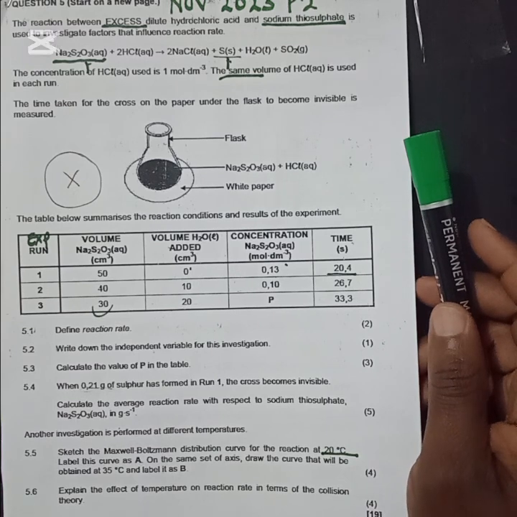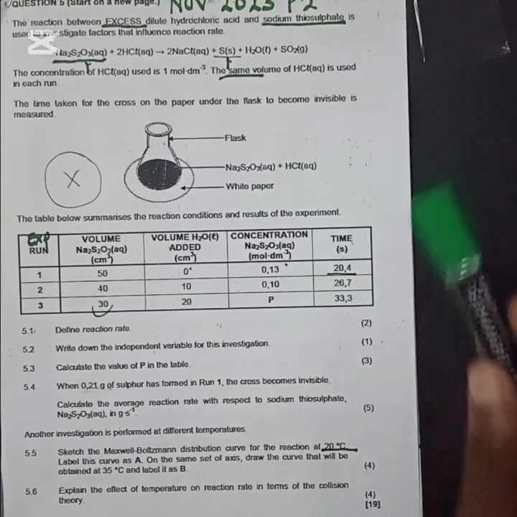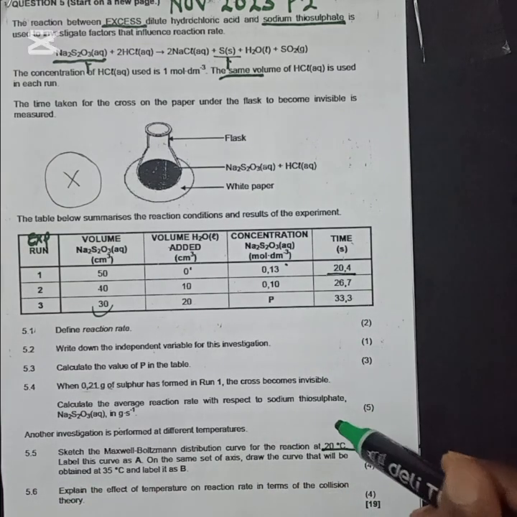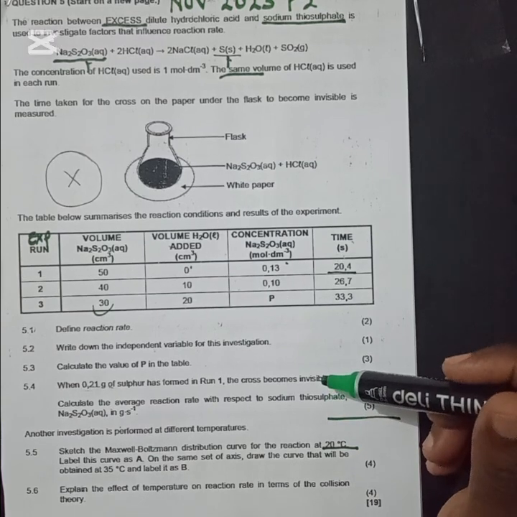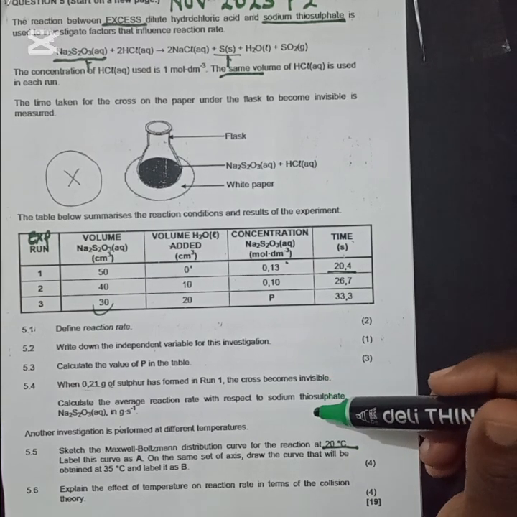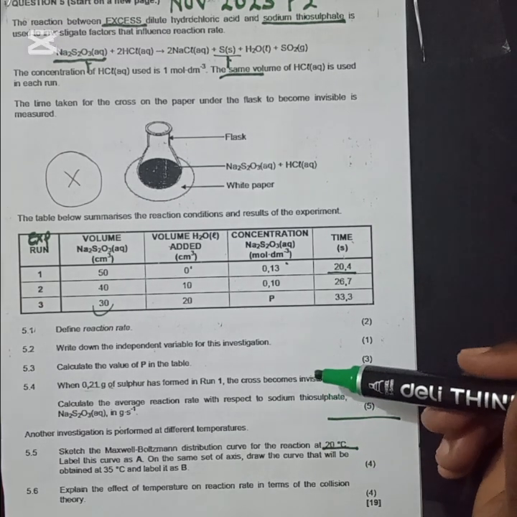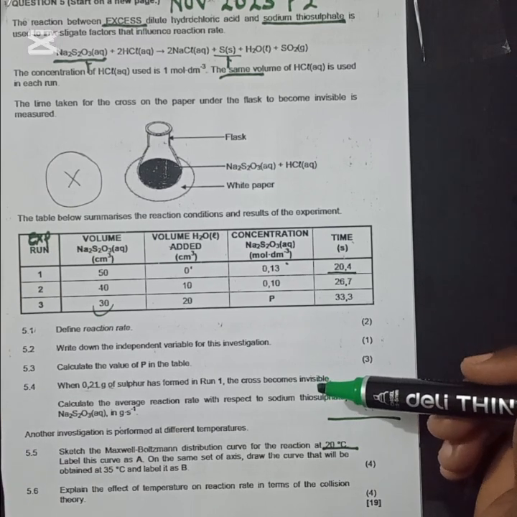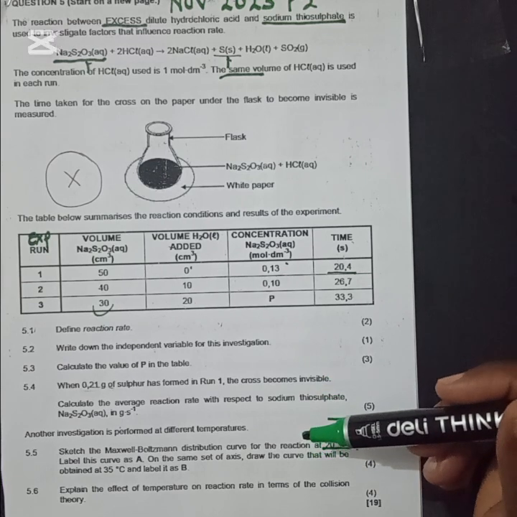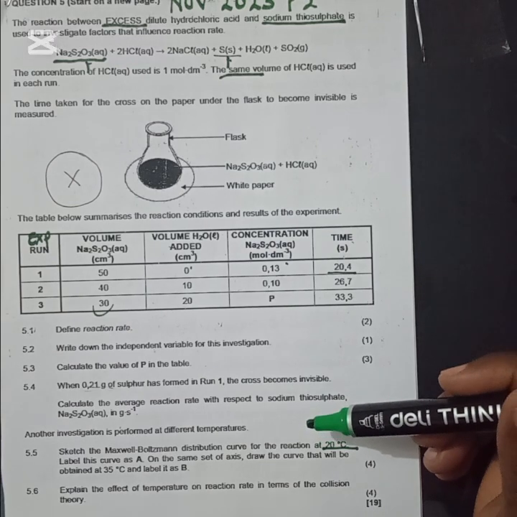Then from there, calculating the reaction rate. That's the question with the highest number of marks. Yes, you can see there's 5 marks there for calculating the reaction rate. But if you know what you're doing with thorough revision, the 5 marks or more can actually be very easy to obtain. And in most cases, the last part normally is about the Maxwell-Boltzmann energy distribution curve, as well as explaining the factors using the collision theory.